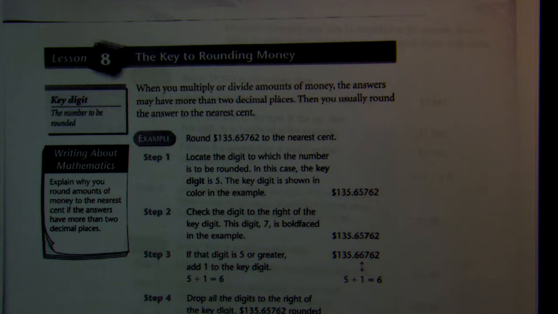Okay, guys, this is Chapter 1, Section 8, Applied Math. This is the key to rounding money. The reason why a lot of people round the money is because when you get into unit costs, a lot of times it goes beyond a penny. So that's why they have to round it to the nearest cent.